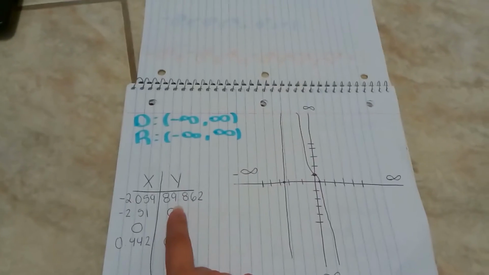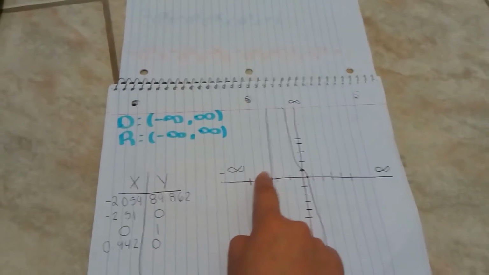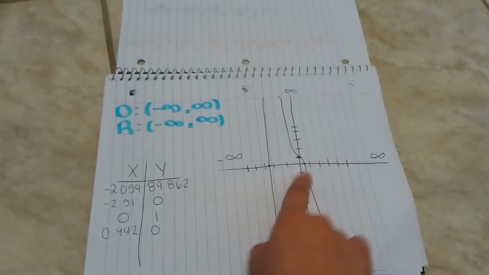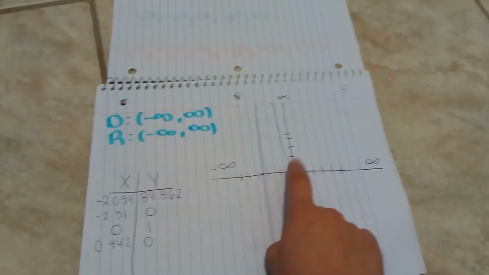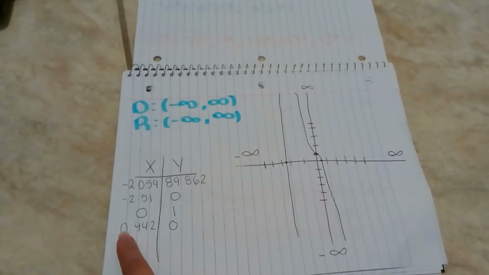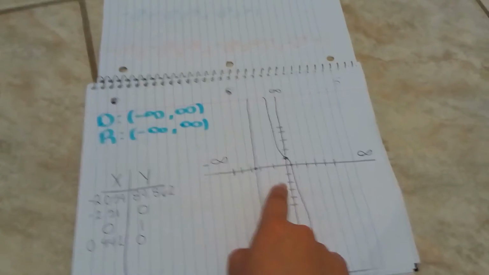For the next number, which is -2.51 and 0, the point is going to be here on the graph. The next one is going to be 0 and 1, it's this one. And the last point in our graph is going to be 0.442 and 0, which is this one.